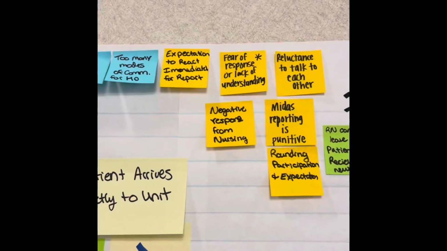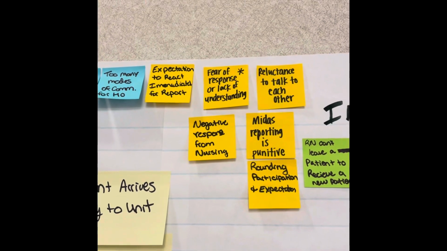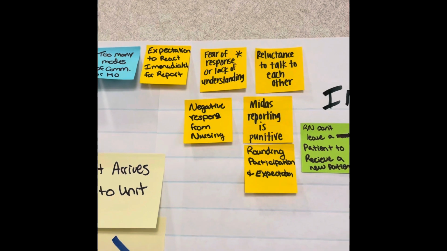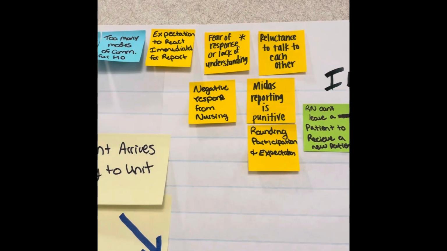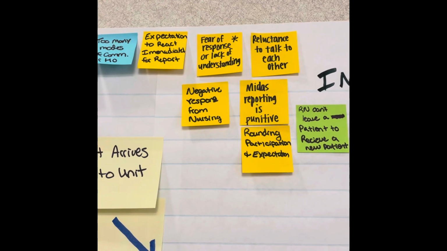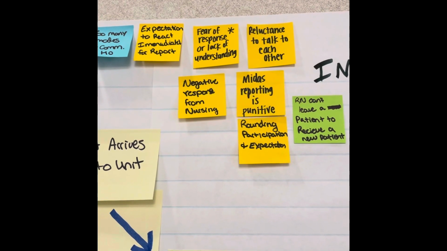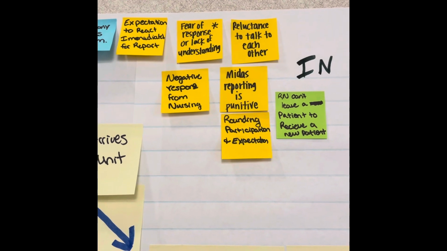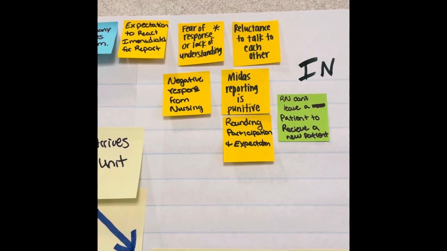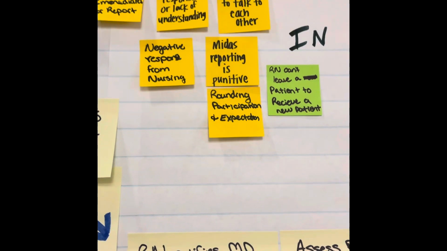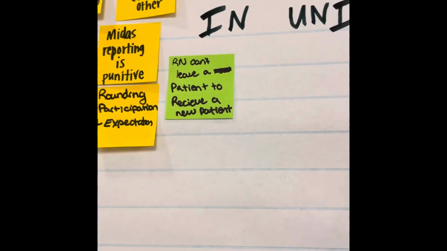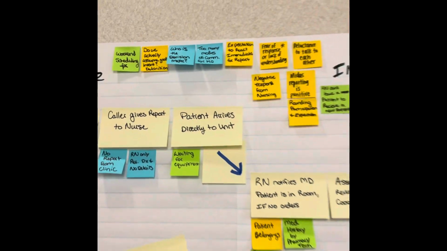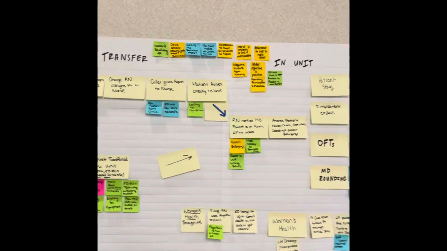And then we have a few of the yellow notes here. So we have expectation to react immediately for report. So understanding what those expectations are for report. Fear of response or lack of understanding. We have negative response from nursing, reluctance to talk to each other. Minus reporting is punitive. Rounding participation and expectations. And then we have the RN can't leave a patient to receive a new patient. So we felt that those showed up quite frequently throughout the process, so we did put those at the top.